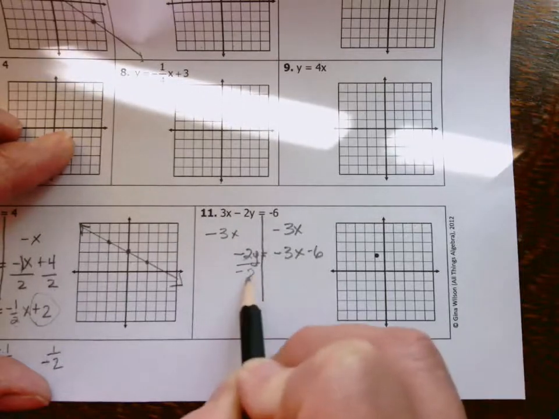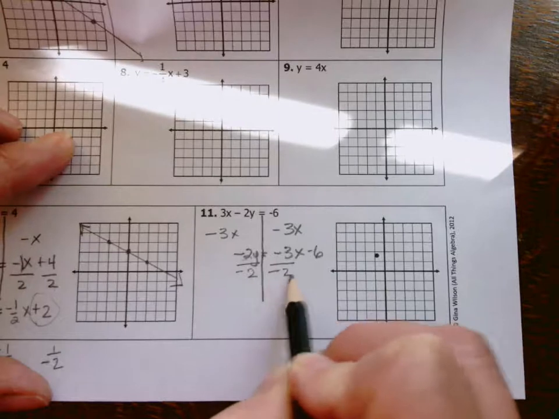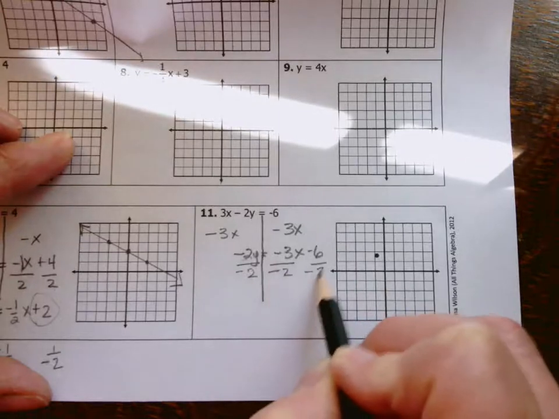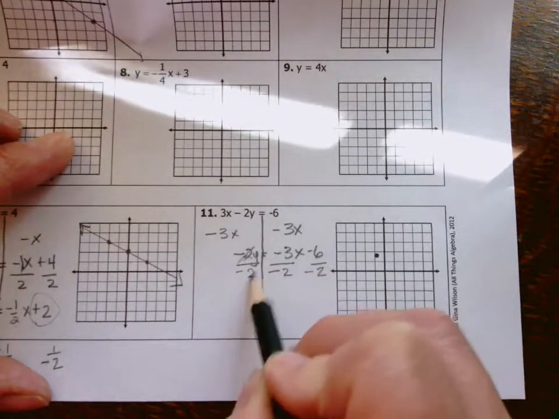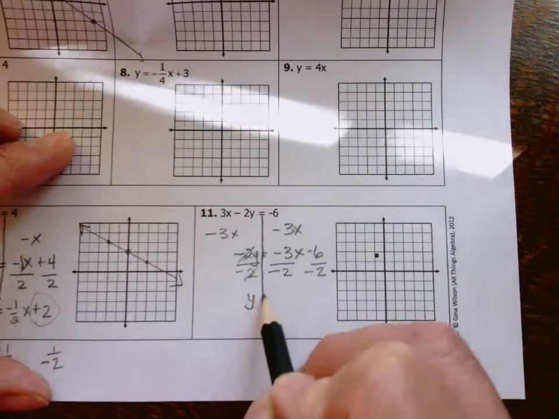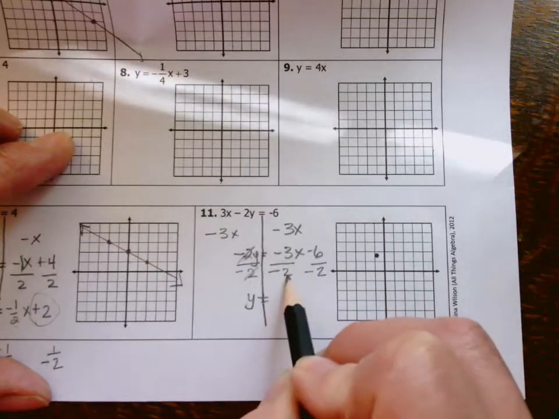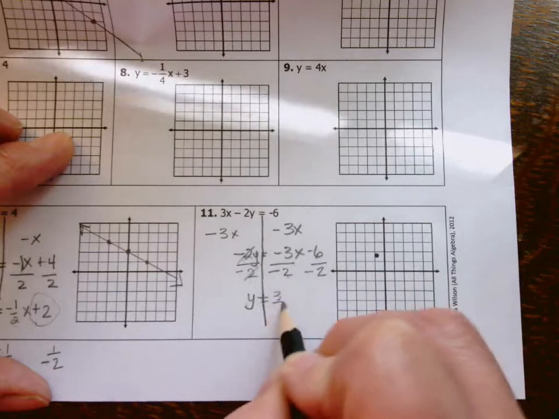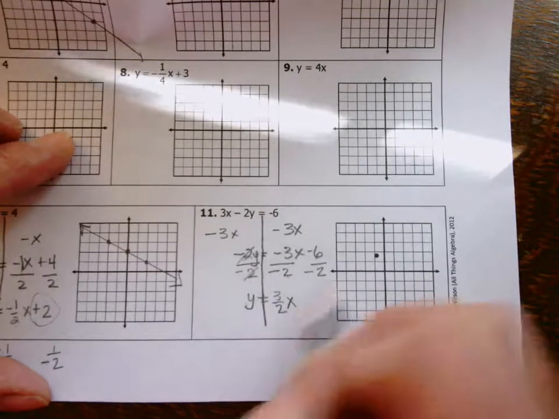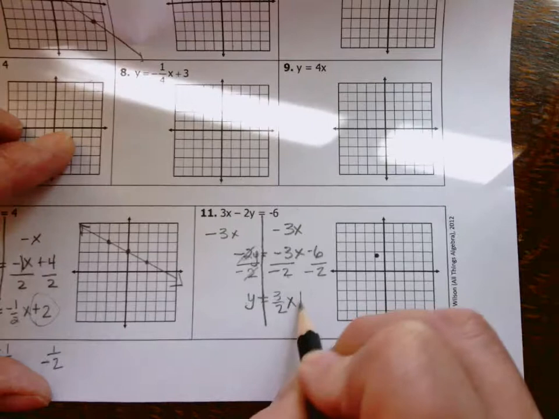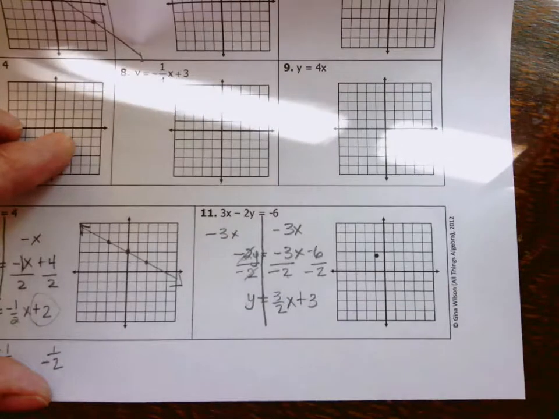So negative 2, negative 2, and negative 2. These divide out to give me 1, so I have 1y. Negative 3 divided by negative 2 is positive 3 over 2. And negative 6 divided by negative 2 is a positive 3.